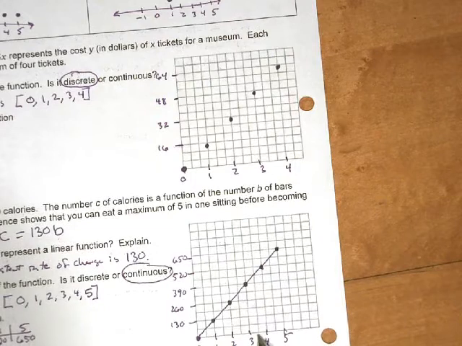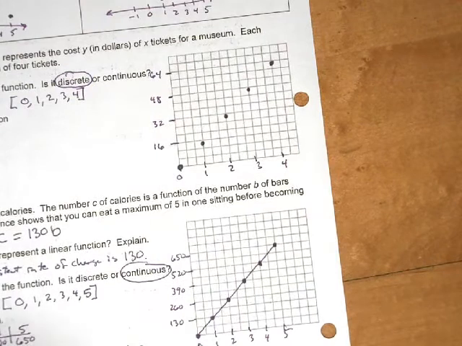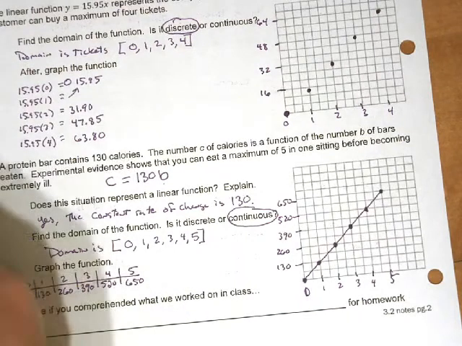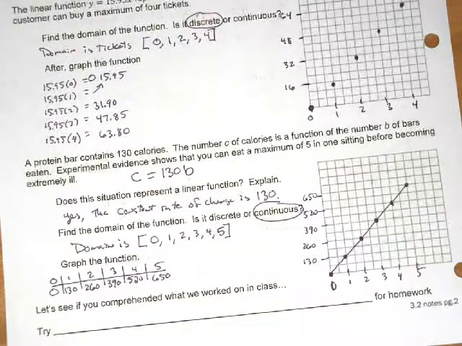So there's your difference between continuous and discrete data. So we can definitely have all of this. As you can see, if I have half a bar, I definitely can eat that. I can eat 1.5. I can eat 3.5 if I want. Again, I don't want to eat anything past 5 because I guess it makes you sick.